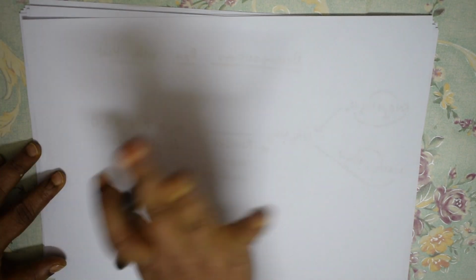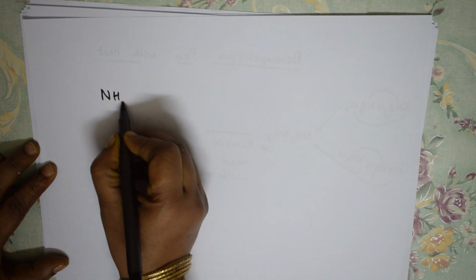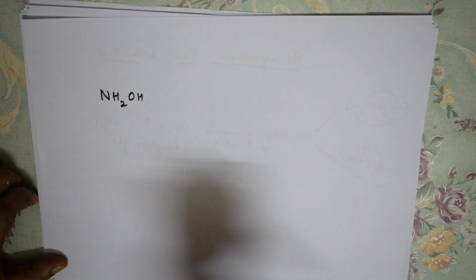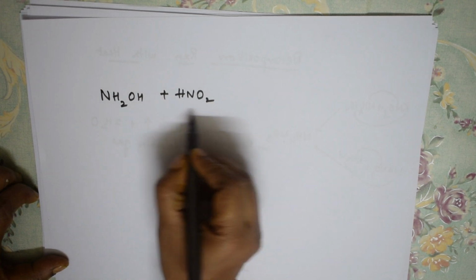Suppose they give me one more reaction, that is with hydroxylamine. In the exam, you're seeing decomposition of hydroxylamine, you're just checking. Suppose hydroxylamine is NH2OH. Now you're adding nitrous acid to this. What is this nitrous acid?